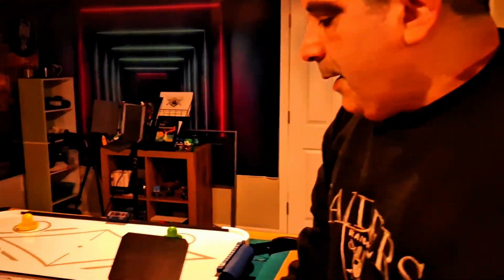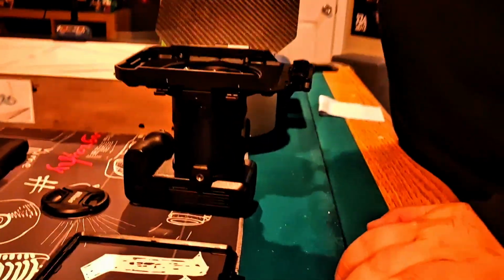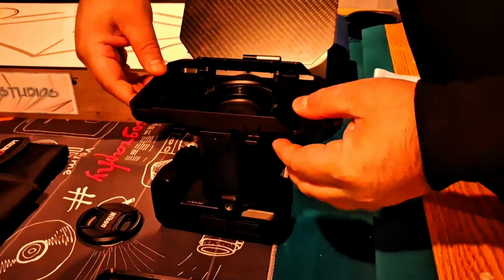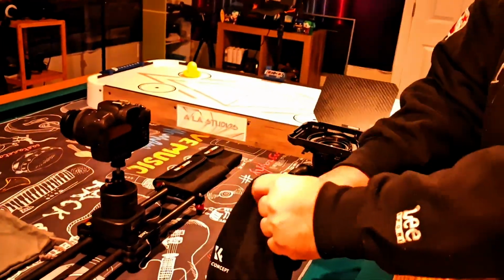But here with this matte box, you got your lenses. You got your lens on your video camera. You're going to set it and kind of screw it in based off these lens rigs.